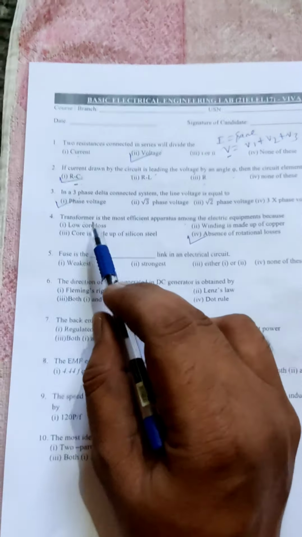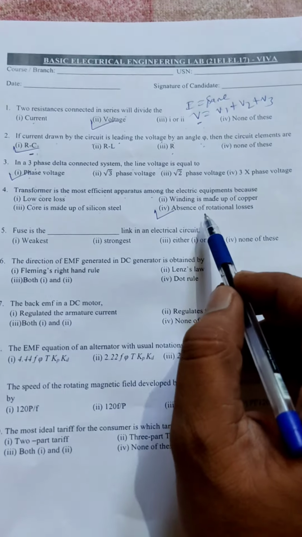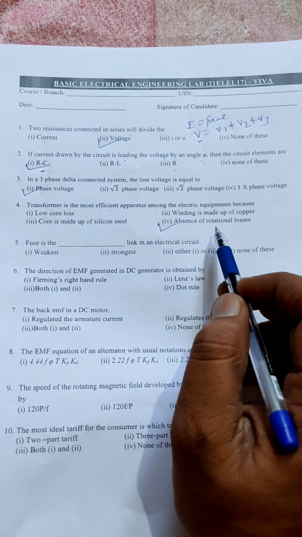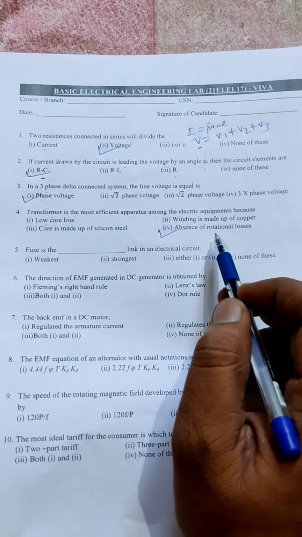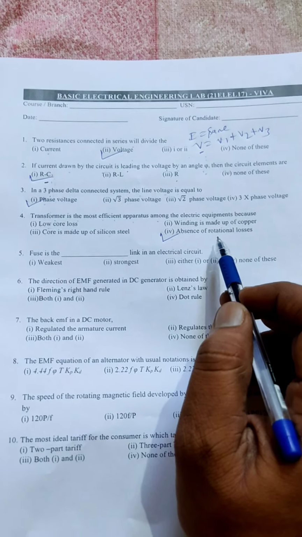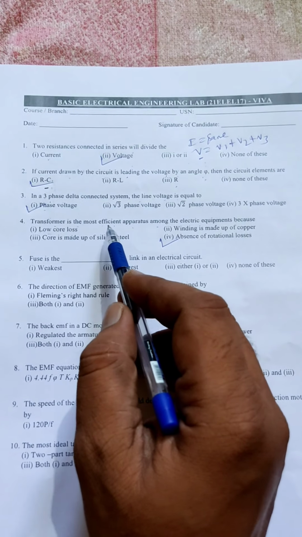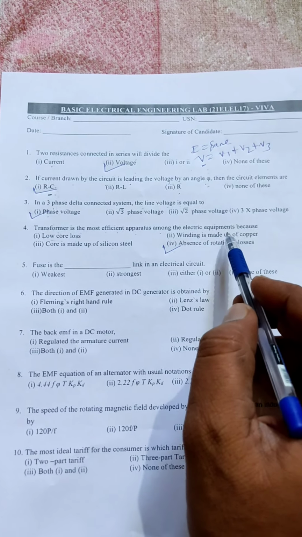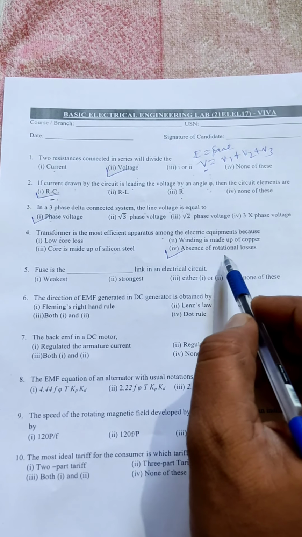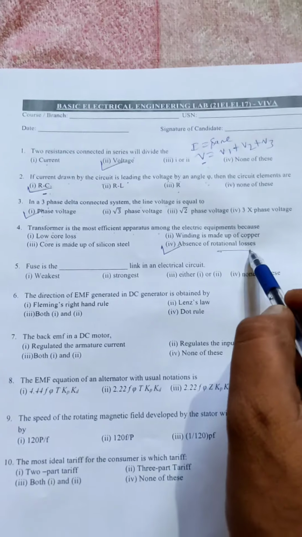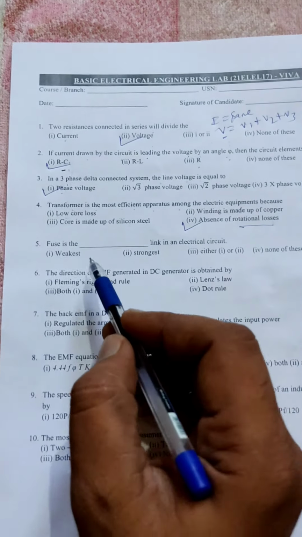A transformer is a static device. There is no rotational part in a transformer, whereas otherwise mechanical losses would be present. If losses are less, definitely the efficiency of the machine will be more. That's why the transformer is the most efficient apparatus among all other electrical equipment. Because of the absence of rotational losses, since it is a static device.